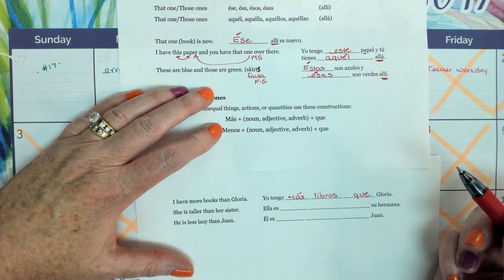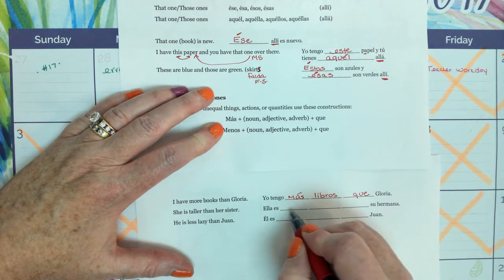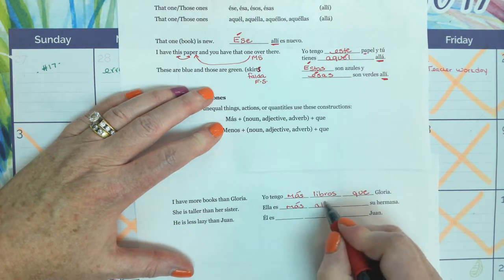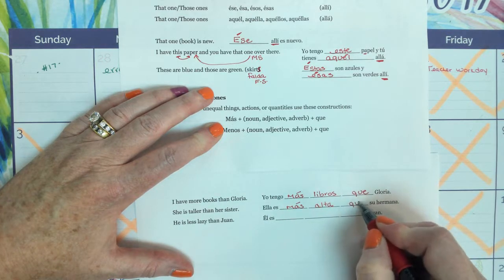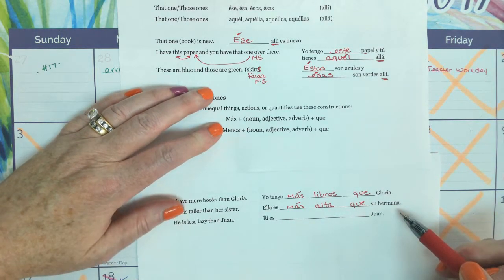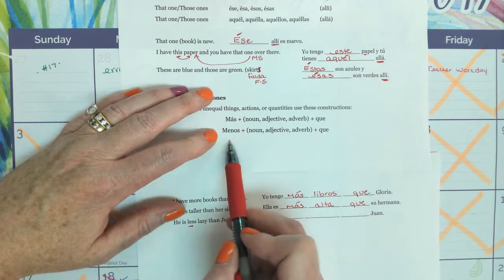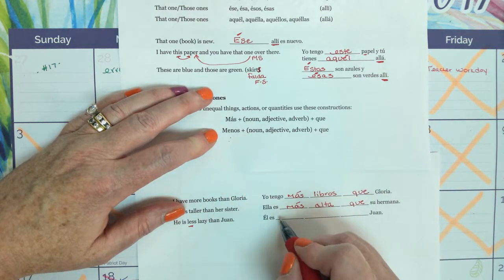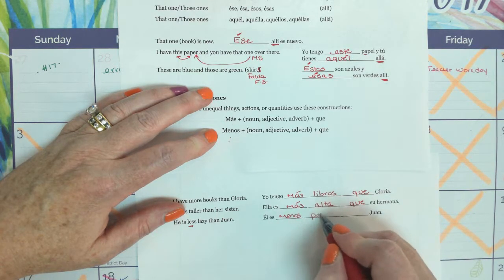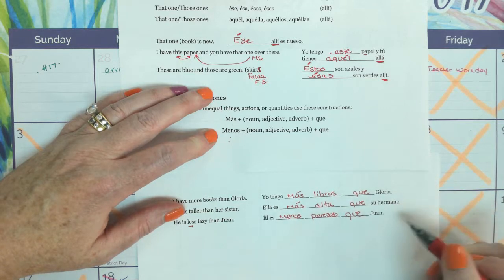She is taller than her sister. Taller is an adjective. So we have más, she, so we have alta, que su hermana. He is less lazy than Juan. So we have the word less, so we're going to be using then menos. Él es menos perezoso que Juan.